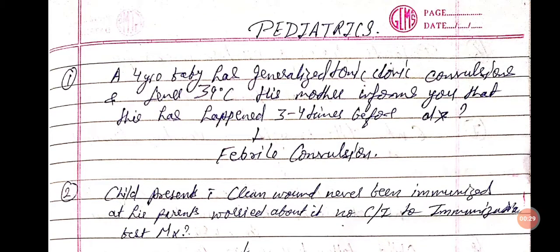Okay, let's start. A 4-year-old baby has generalized tonic-clonic convulsions and fever of 39 degrees Celsius. His mother informs you that this has happened 3-4 times before. So the diagnosis here is febrile convulsions. Why is this not epilepsy? Because in epilepsy there is no relation with temperature. In children, that is febrile convulsion.